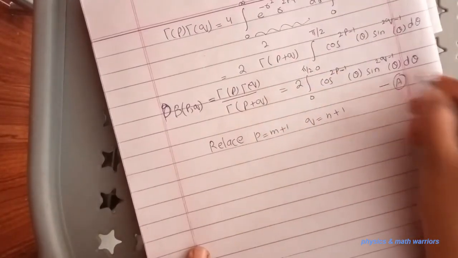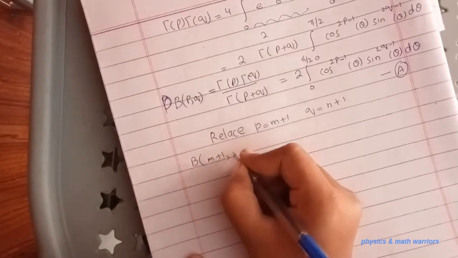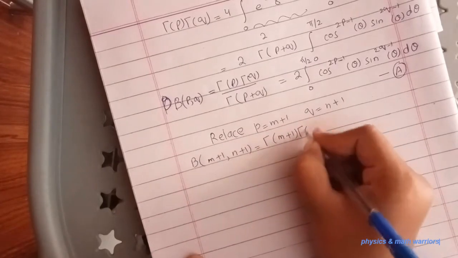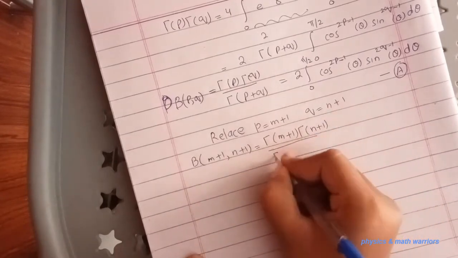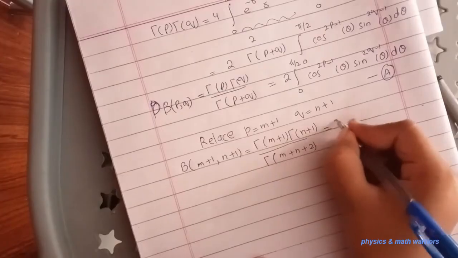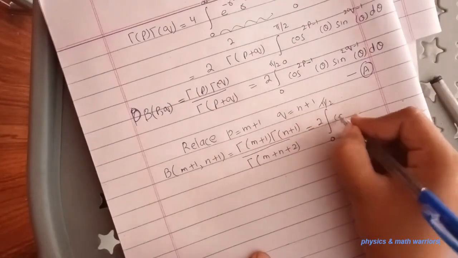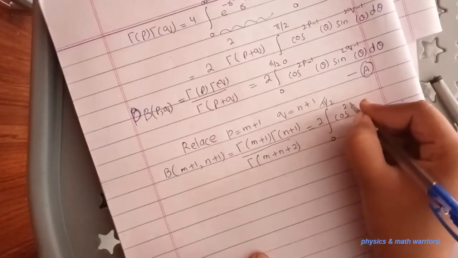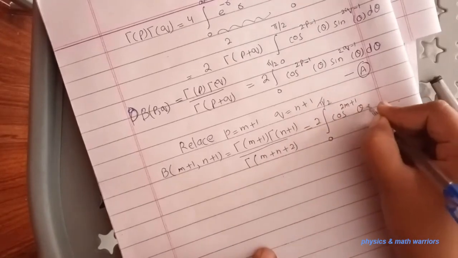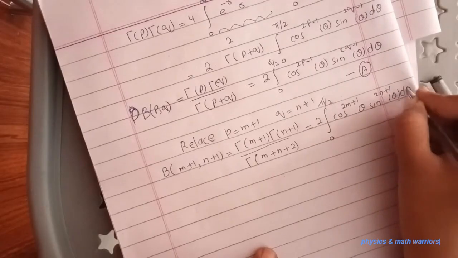So equation A becomes beta of m plus 1 and n plus 1 is equal to gamma of m plus 1 gamma of n plus 1 over gamma of m plus n plus 2, which is equal to 2 times the integral from 0 to pi by 2 of cos to the power 2m plus 1 of theta, sin to the power 2n plus 1 of theta d theta.